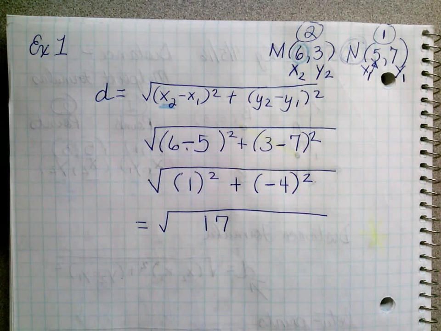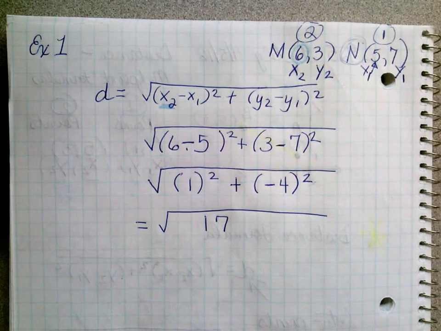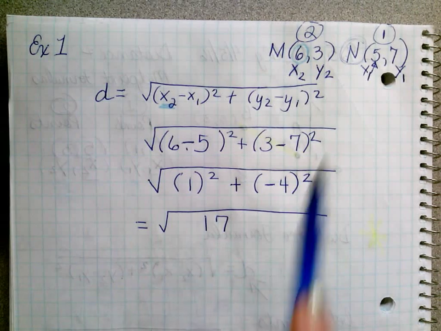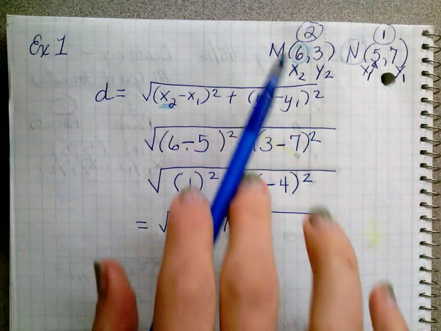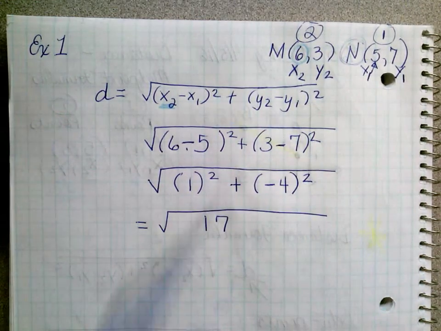All right? So, step 1, name your point. Decide which one is going to be the first one and which one's going to be the second one. Oftentimes, I choose it based on the ease of subtraction. Or you choose to just do it in the order that it's listed. I flipped it around so that you could see that it'll work either way.